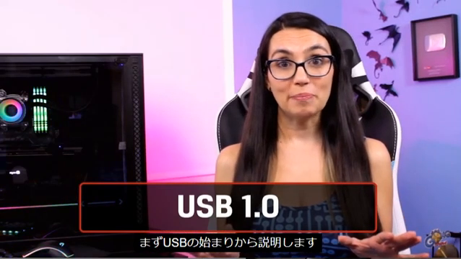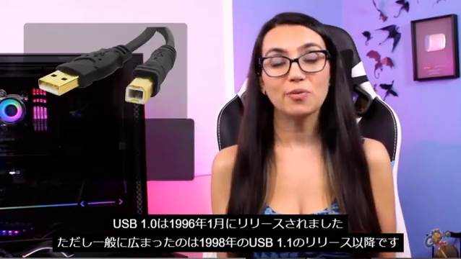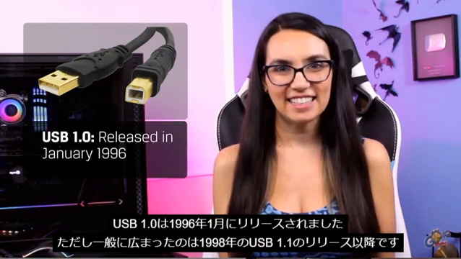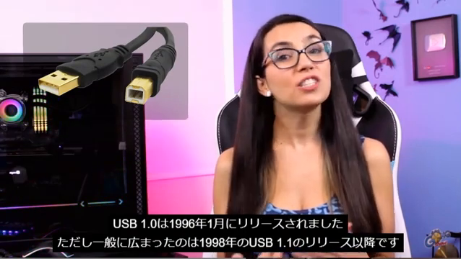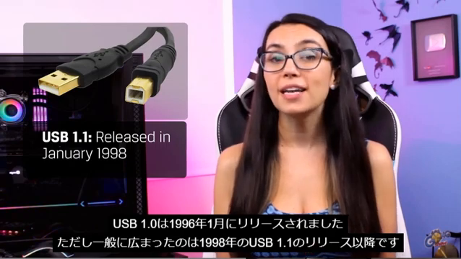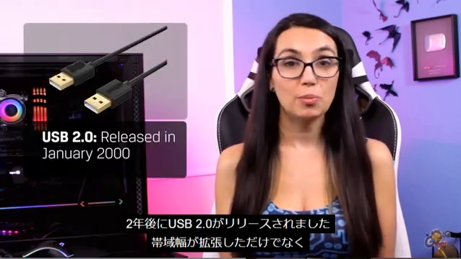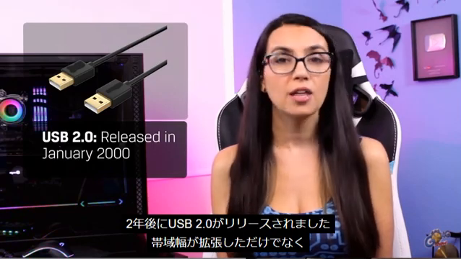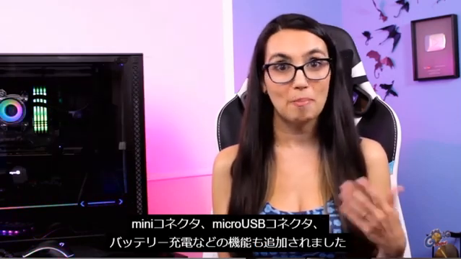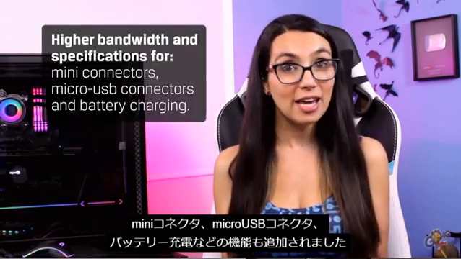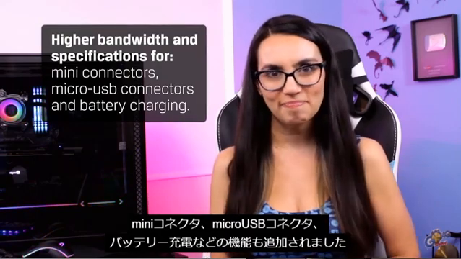Let's start at the beginning. USB 1.0 was released in January 1996, although not widely adopted until the release of USB 1.1 in 1998. Two years later, USB 2.0 was released, bringing with it not only higher bandwidth, but also specifications for mini connectors, micro USB connectors, and battery charging.